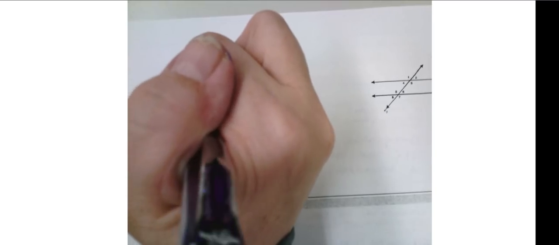Oh, but I need to give you what you need to prove in example 2. That would help. Okay, so angle 2 is congruent to angle 8 is given. And then you are going to prove that K is parallel to J. That is what you are proving.